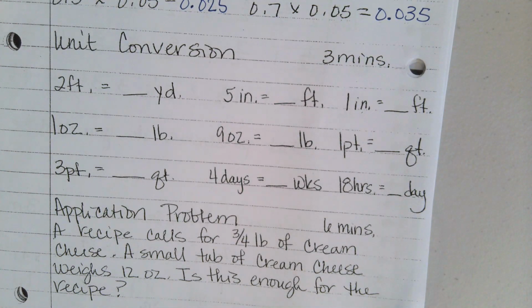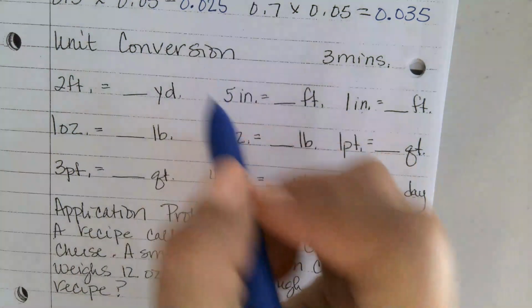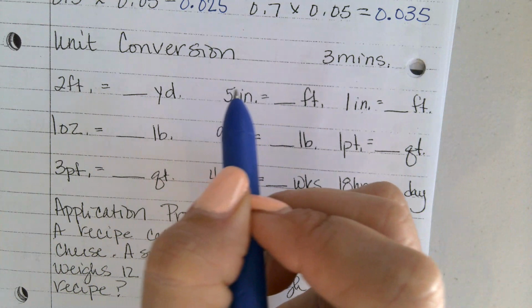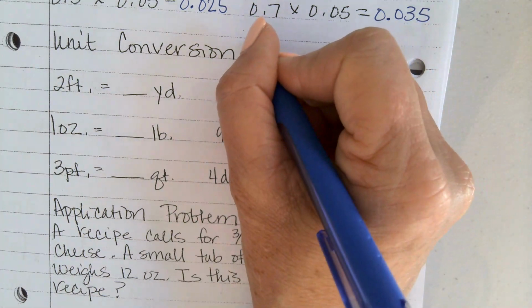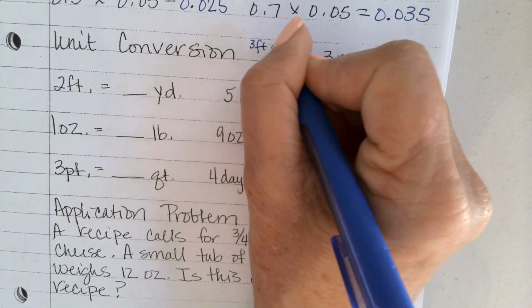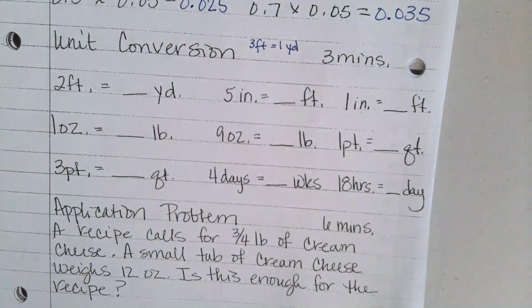Our next part of our fluency is reviewing lessons 12. So this is kind of going back to lesson 12, a little unit conversion again. Let's go through and see how you do. So let's start at the beginning. How many feet are in a yard? There are 3 feet in 1 yard, right? So let's just keep those things in mind.